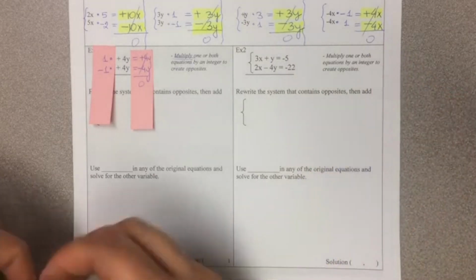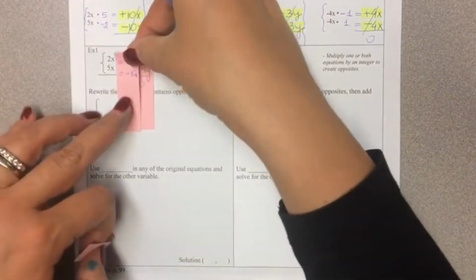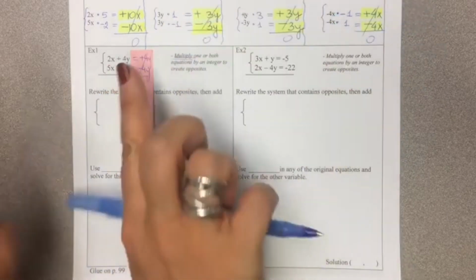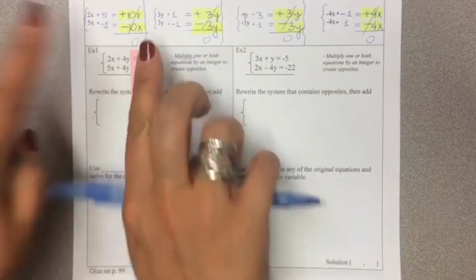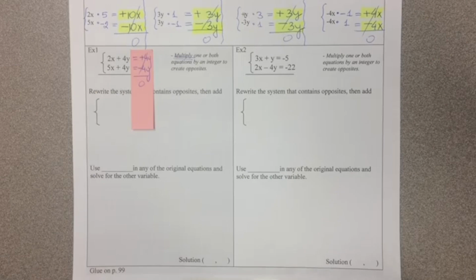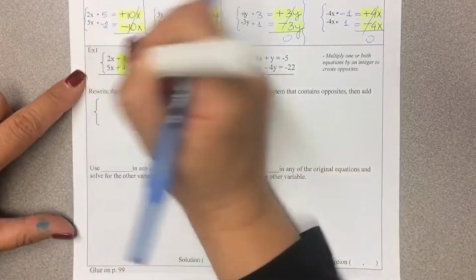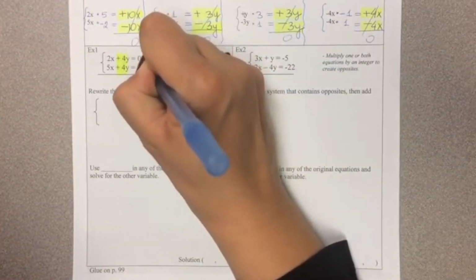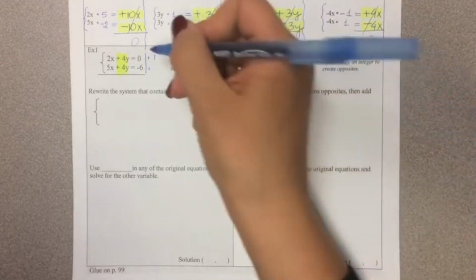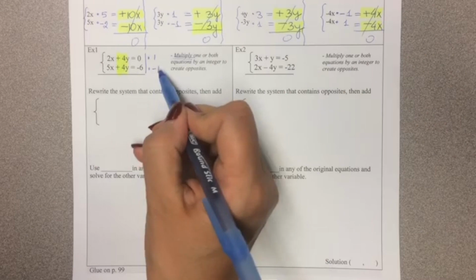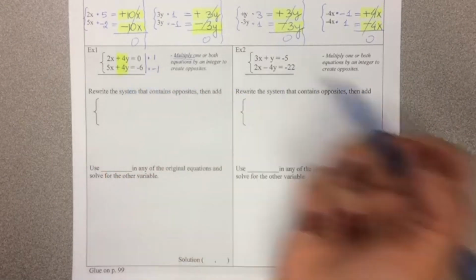So now you have to decide, do you want to create 10x and negative 10x, or you want to create 4y and negative 4y? So you need to, by looking at the two columns, decide what you want to create. So let's say I want to create opposites for 4y and negative 4y. That means that I have to multiply the first equation by 1, because 1 times 4 will be 4, and the second equation by negative 1, because that will create a negative 4.